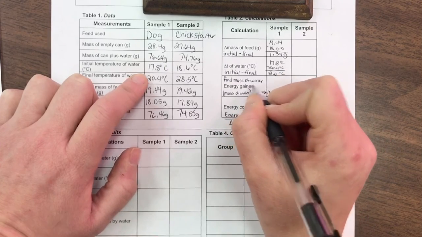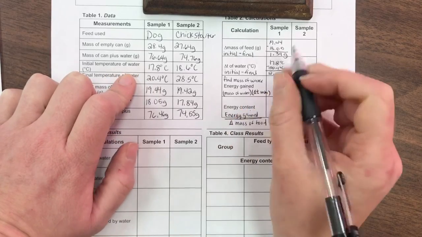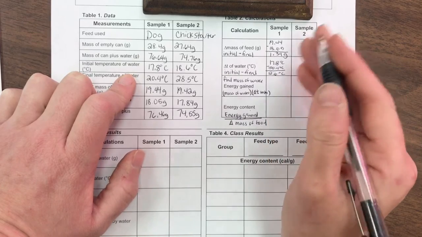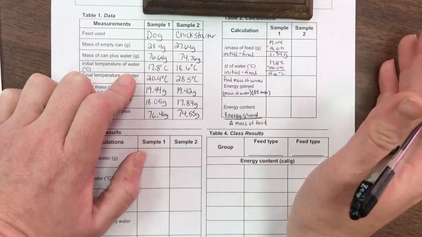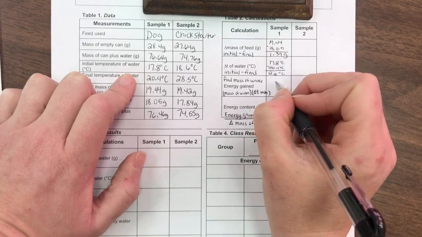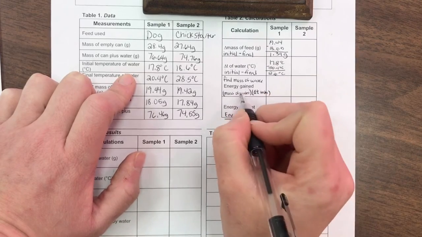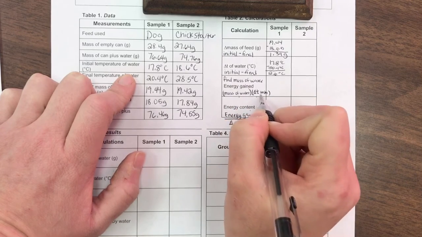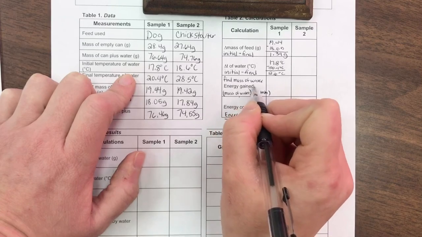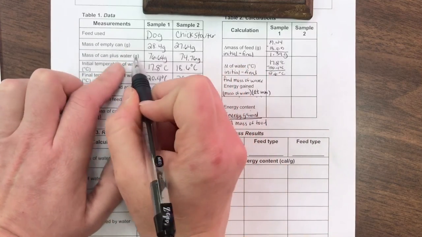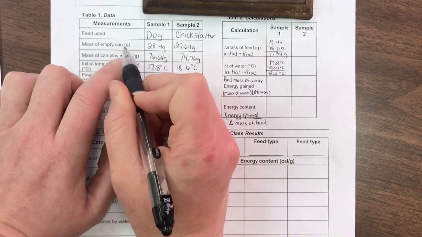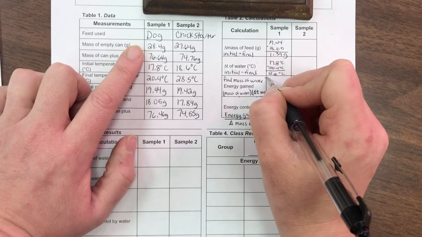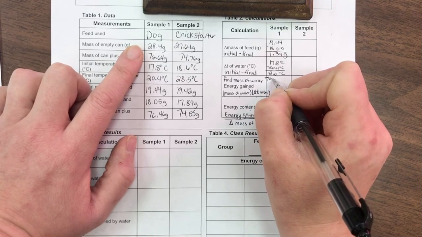Now we're going to find how much energy was actually gained from the water. If you remember, we had our can right above the fire. It was filled with water, and we tracked the temperature with that LabQuest the entire time. This formula is the mass of the water times the change of temperature in the water. So first thing, we've got to find our mass of water, and if you see here, we've got the mass of the can plus the water and the empty can. So we need to subtract these two real quick so we can actually get the mass of our water.